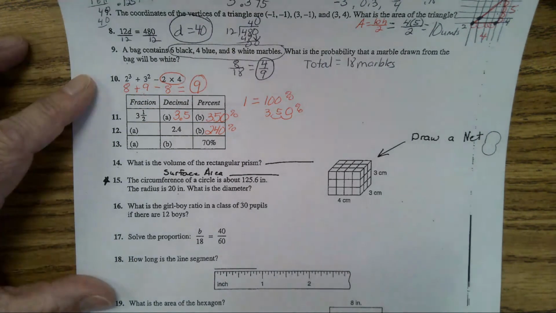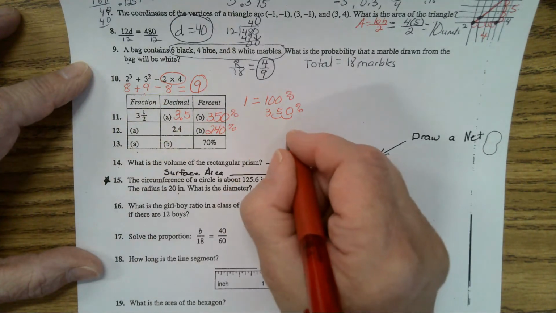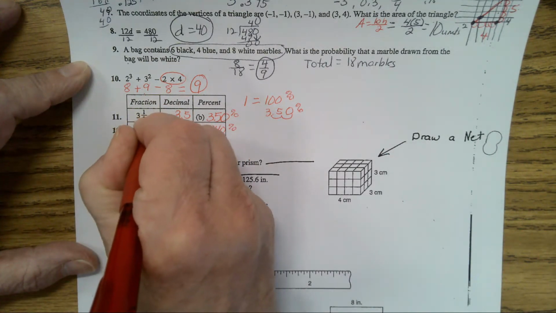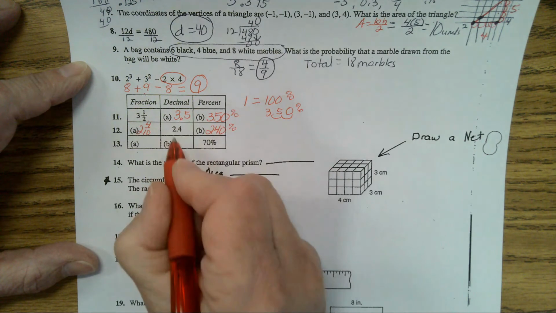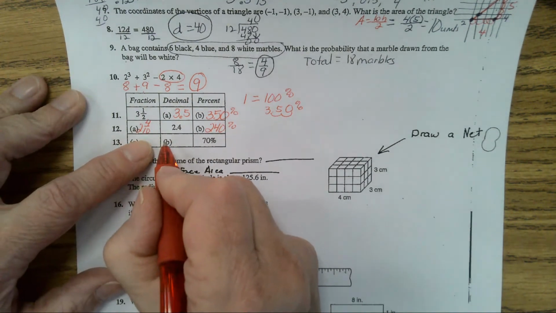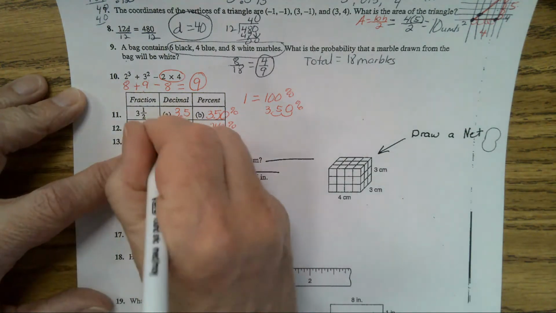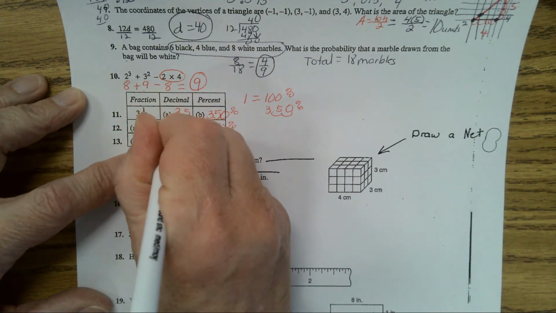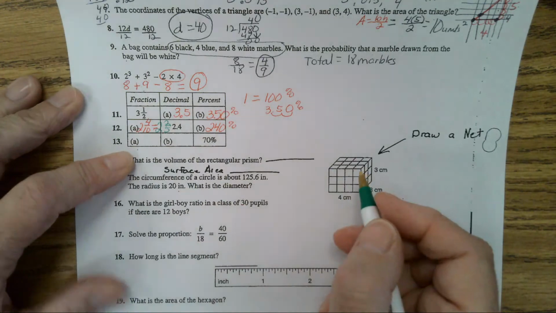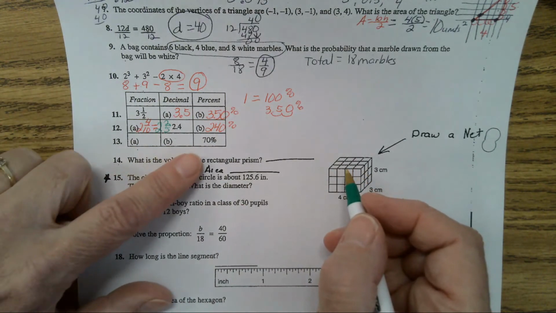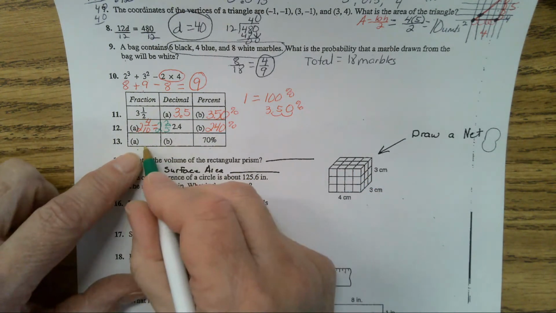Now, we have to write it as a fraction. Well, you can write 2 and 4/10, but 4/10 can, you all know how to do that, right? But what will 4/10 simplify to? 2 and 2/5. Any questions?